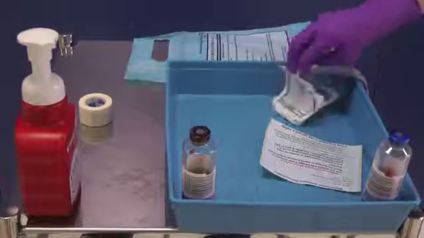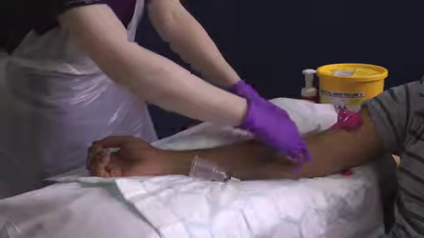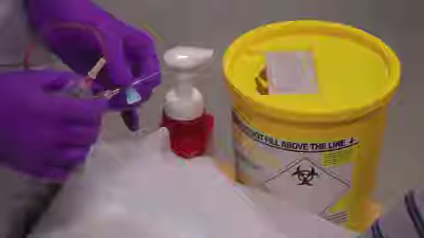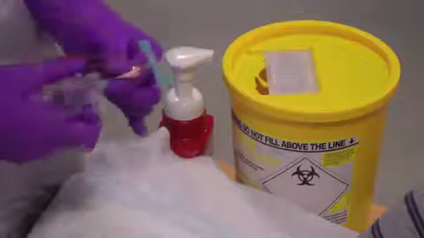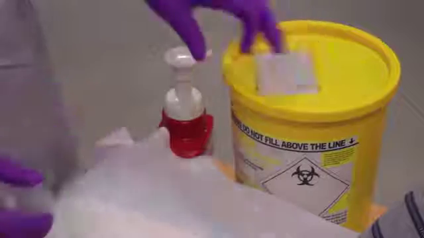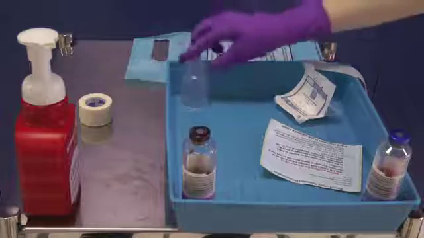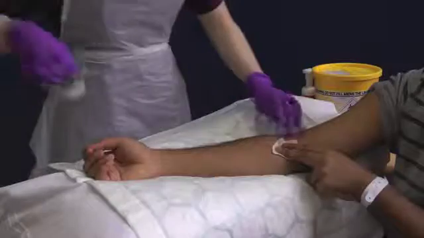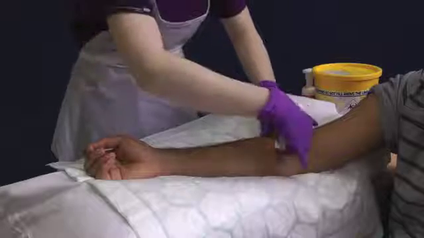Without pressure, apply the sterile gauze to the puncture site. Withdraw the needle and pull the wings up to resheath it. Unscrew the adapter cap and put the needle immediately into the Sharpspin. You can now apply pressure directly over the puncture site. Use a piece of tape to secure the dressing.